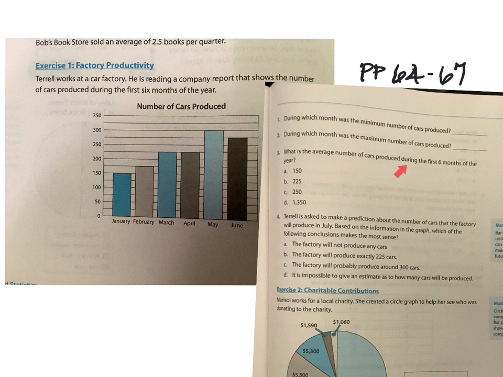What is the average number of cars produced during the first 6 months? So if you remember from the lecture, in order to find the average, you add up all of the numbers here. So 150, 175, 225, 225, 300, and 275, because that's between 250 and 300. So you add all those numbers together, and then you divide by the total number of numbers. So 1, 2, 3, 4, 5, 6. So you're going to add all these up and then divide by 6, and that'll give you one of these numbers here.